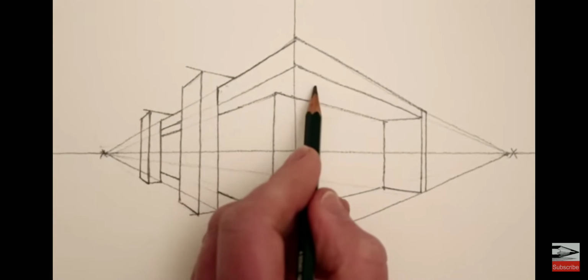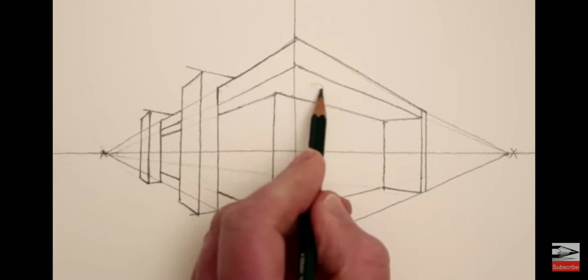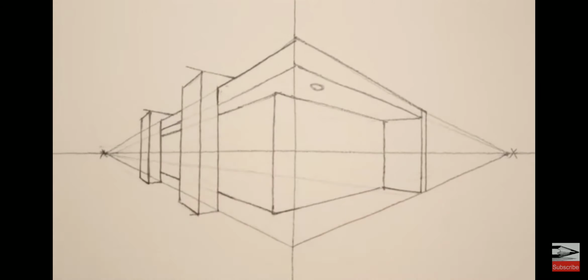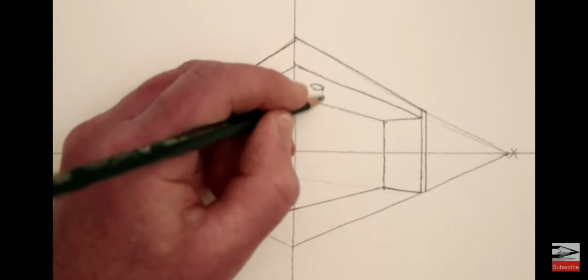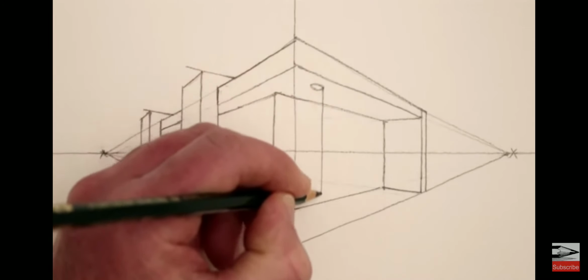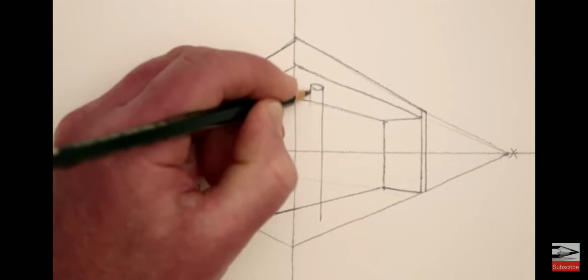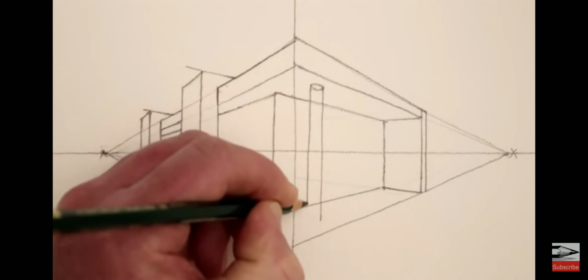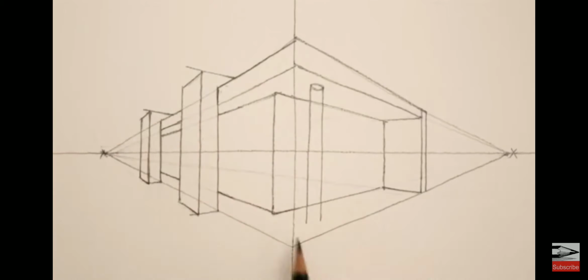Maybe I'll put a column here, so that's like an ellipse or a circle on its side. Then I'll draw a vertical line coming straight down on the right-hand side, and then for its thickness just coming straight down the left-hand side too, and then work out where the sort of little ellipse will be at the base.